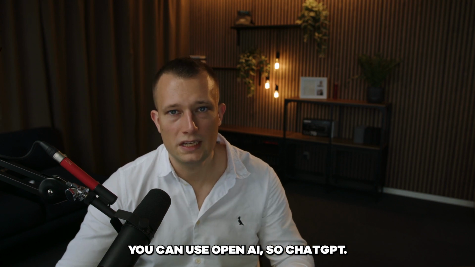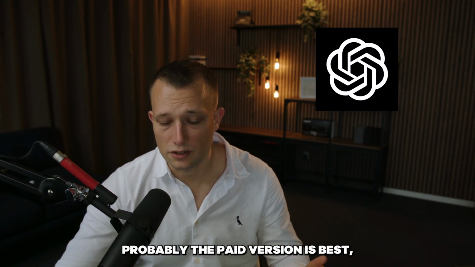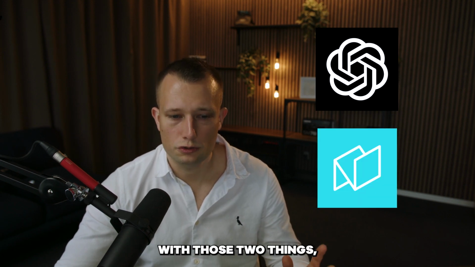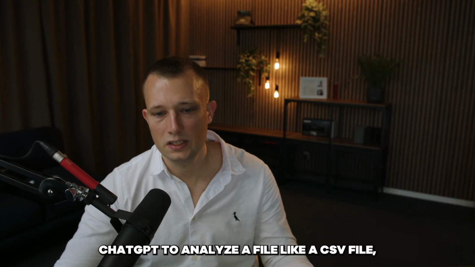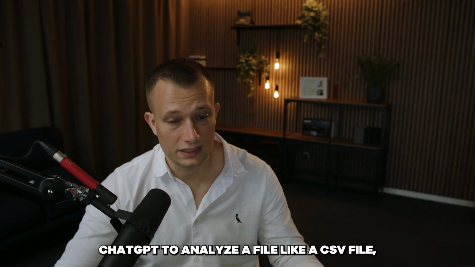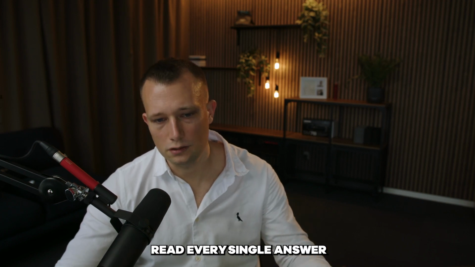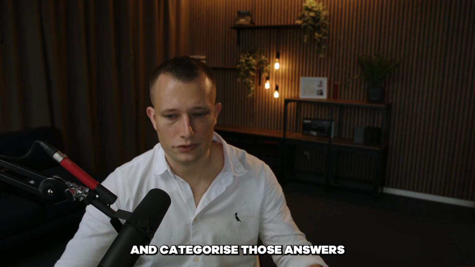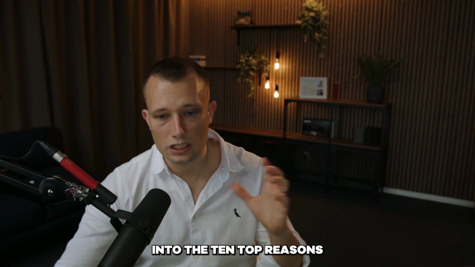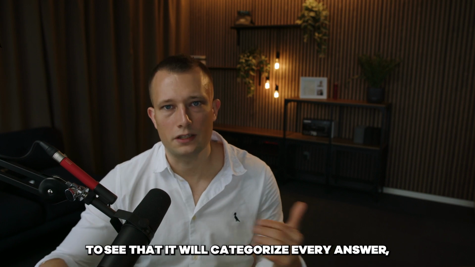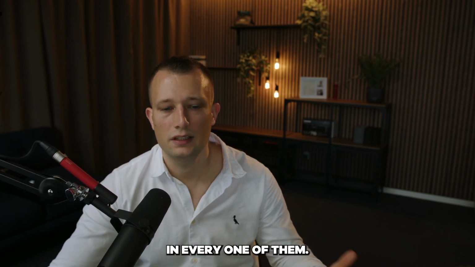And you can process that data using two tools. You can use OpenAI, so ChatGPT, probably the paid version is best, that's what we use. And then use a second app for ChatGPT called Noticeable. And basically with those two things, you can then ask ChatGPT to analyze a file, like a CSV file, and then you can prompt it to read every single answer and categorize those answers into the 10 top reasons why people are not buying. And then you're going to be able to see it will categorize every answer because it will read the sentiment in every one of them.